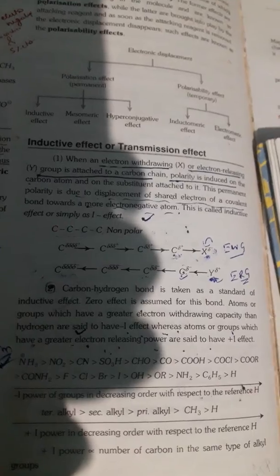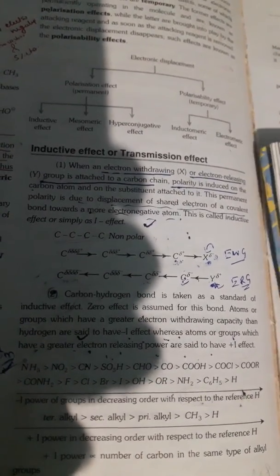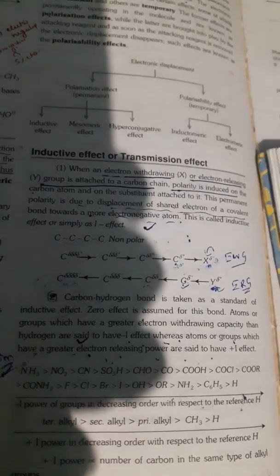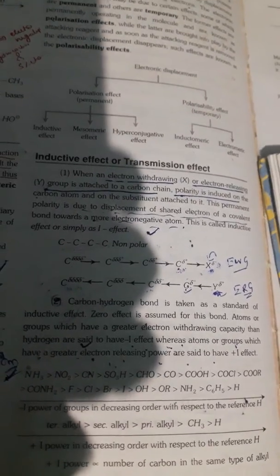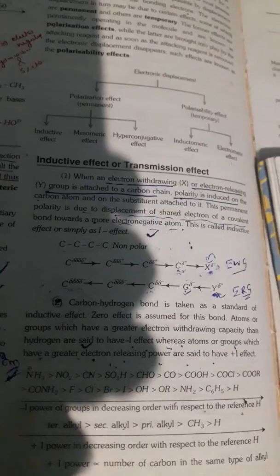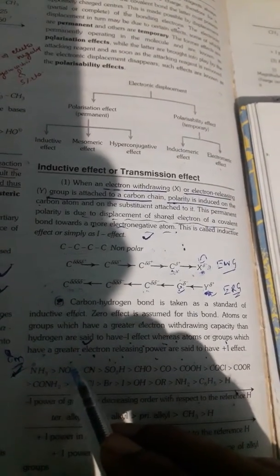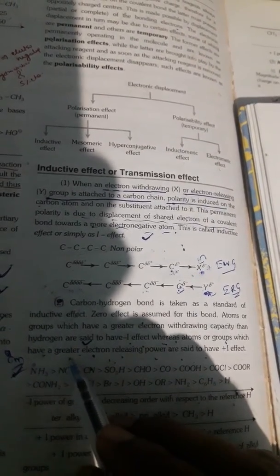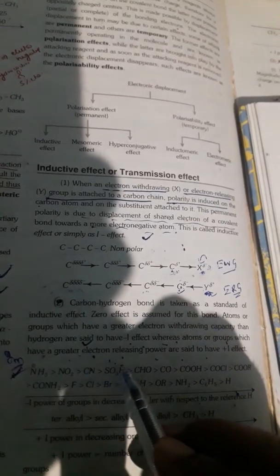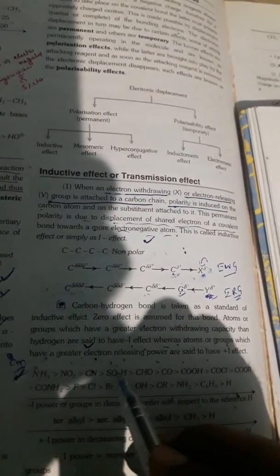After the halogens, after halogen this OH, OR, NH2, and then benzene, C6, you can say phenyl, then H. So in this, the question arises like that, for increasing order of minus I effect, or decreasing order of minus I effect.